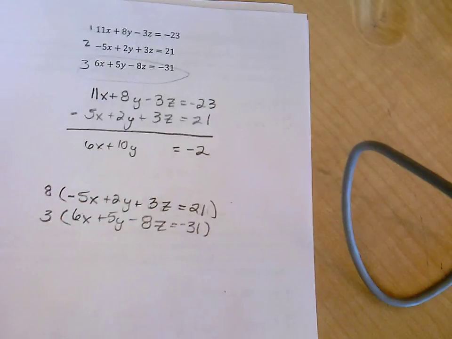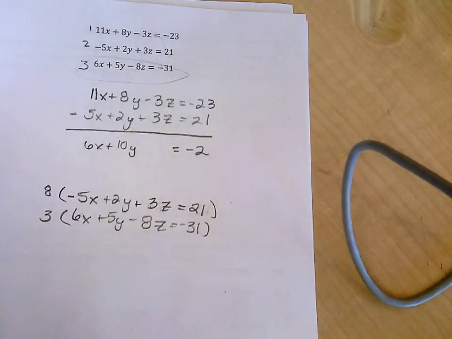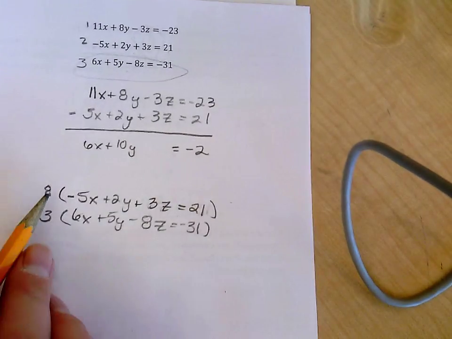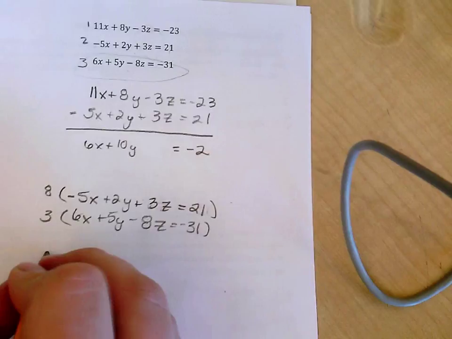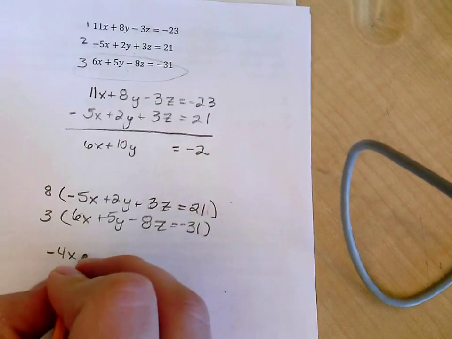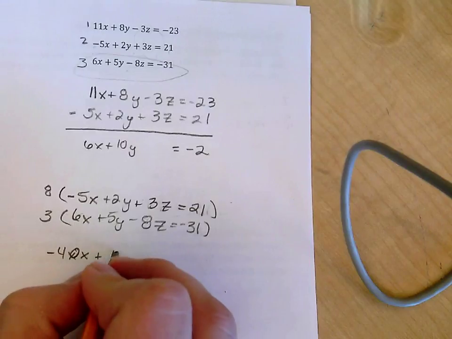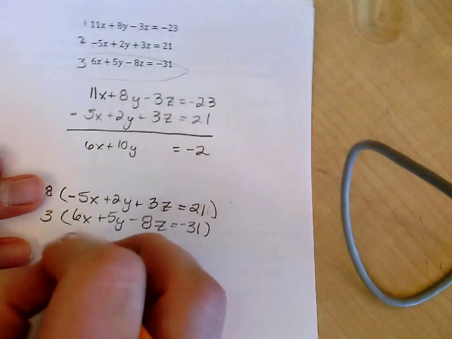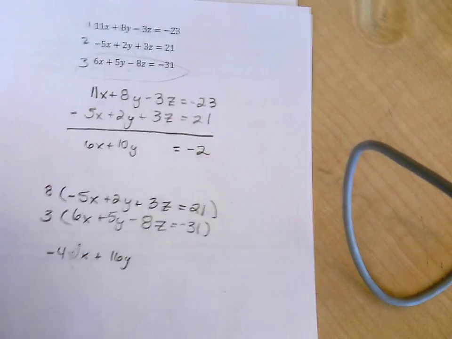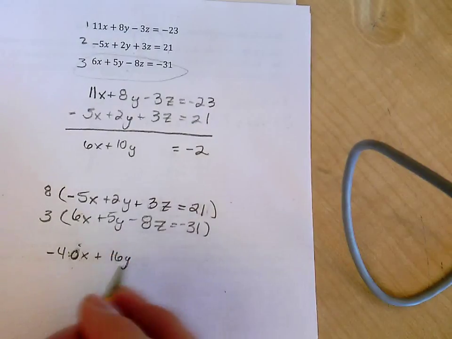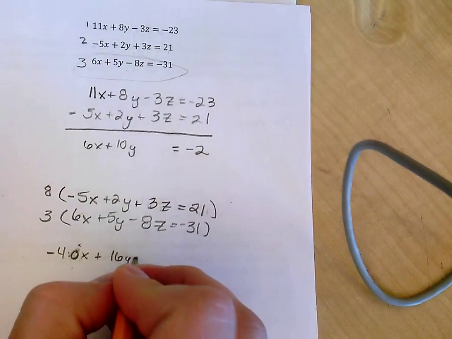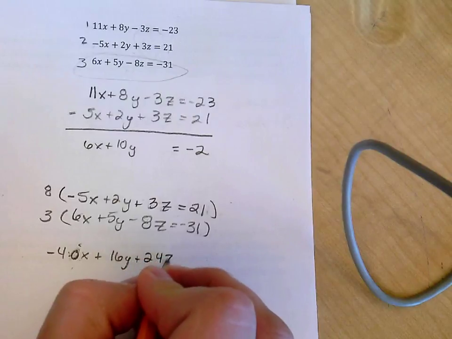Sometimes you're just going to get big numbers. That's okay. You're not doing anything wrong. You'll just get big numbers. So when I distribute, I get negative 40x plus 16y plus 24z.